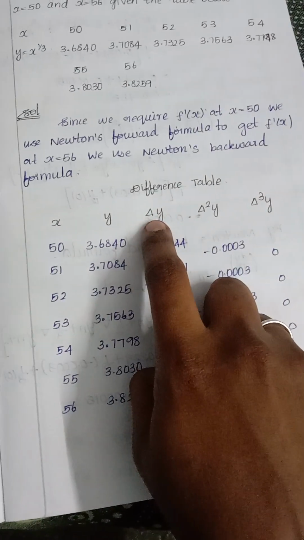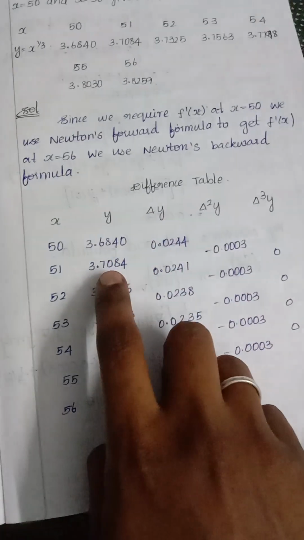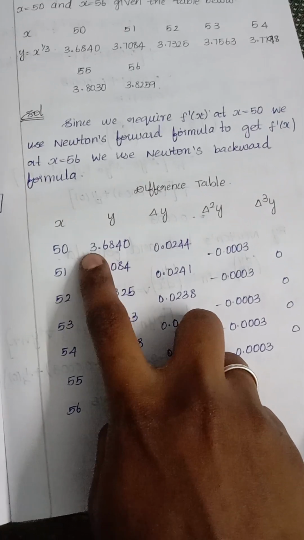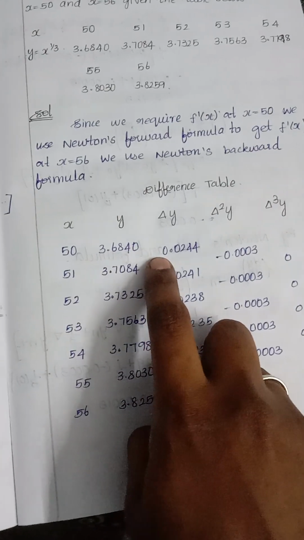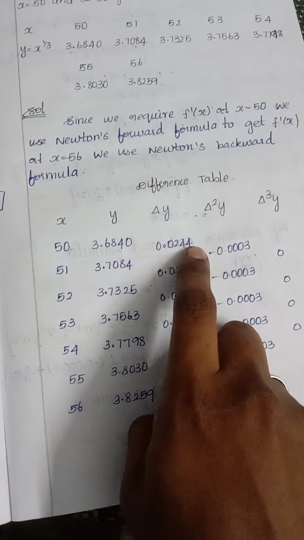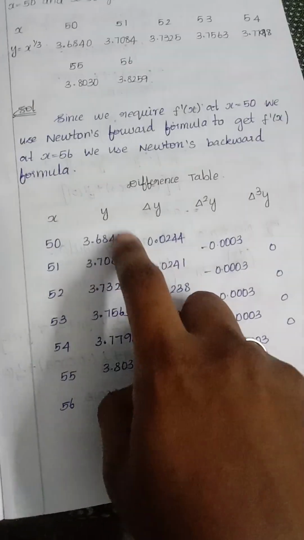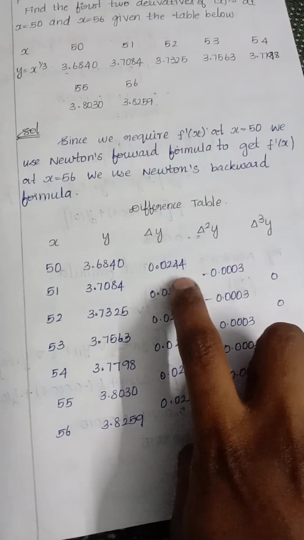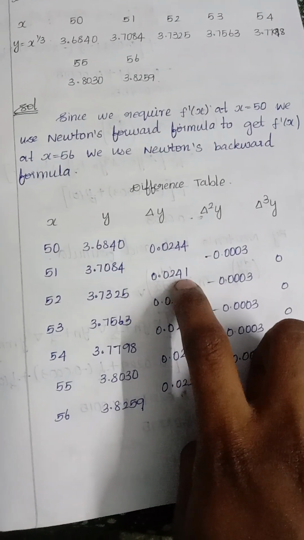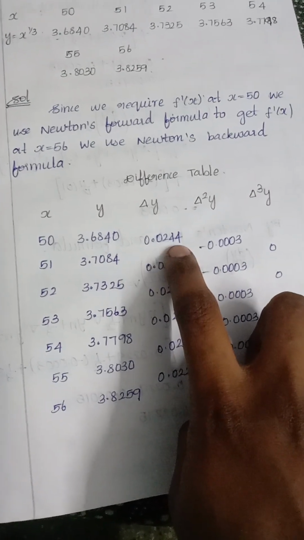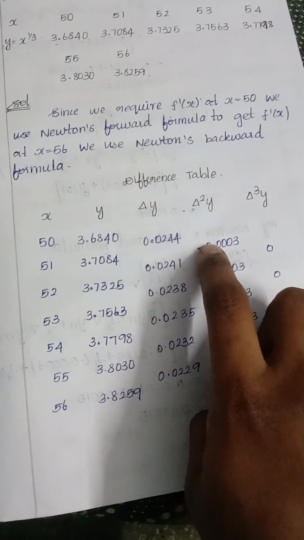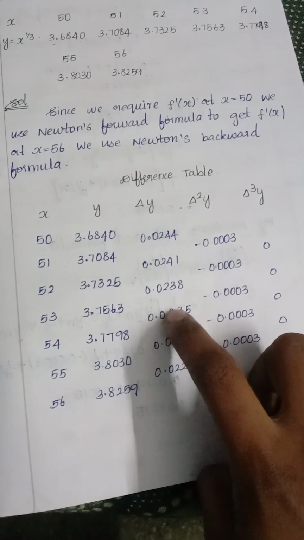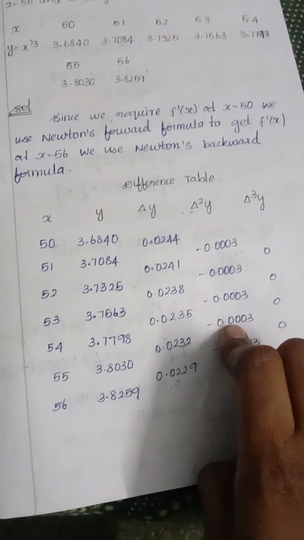Next we have to find del y. The difference between these two is 3.7084 minus 3.6840. If we subtract these two, we get this answer, and these two give this answer. Likewise we continue, and del square y can be found by subtracting these two values, 0.0241 minus 0.0244. If we subtract these two we get these values, and correspondingly we subtract the others to get del square y.